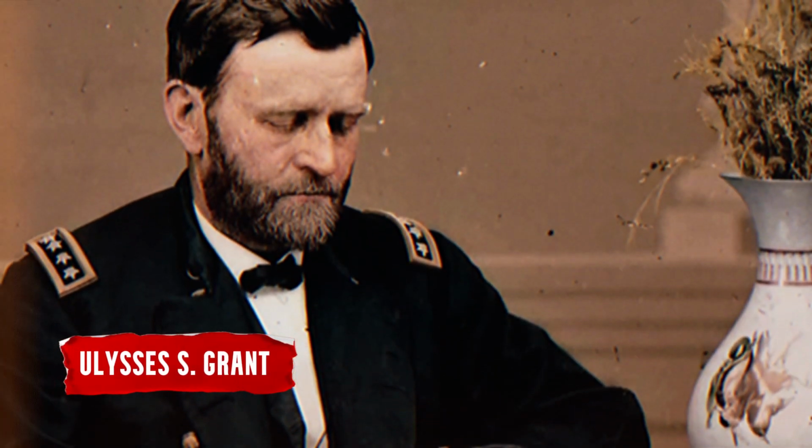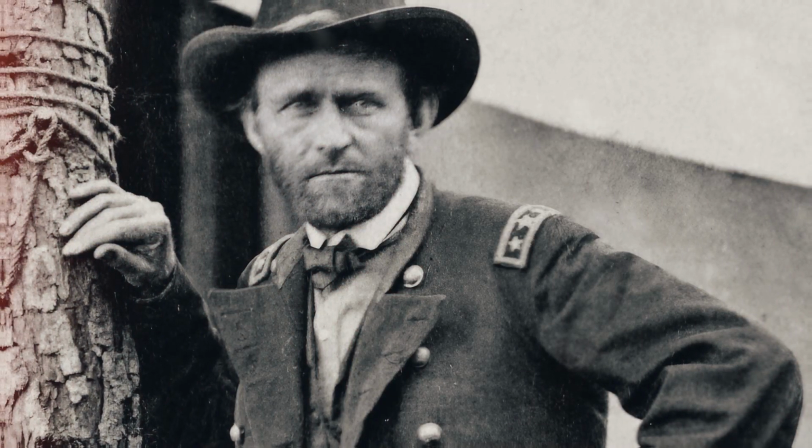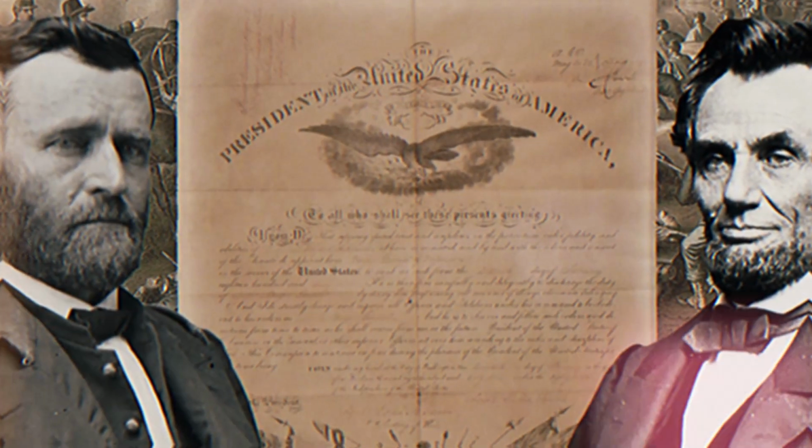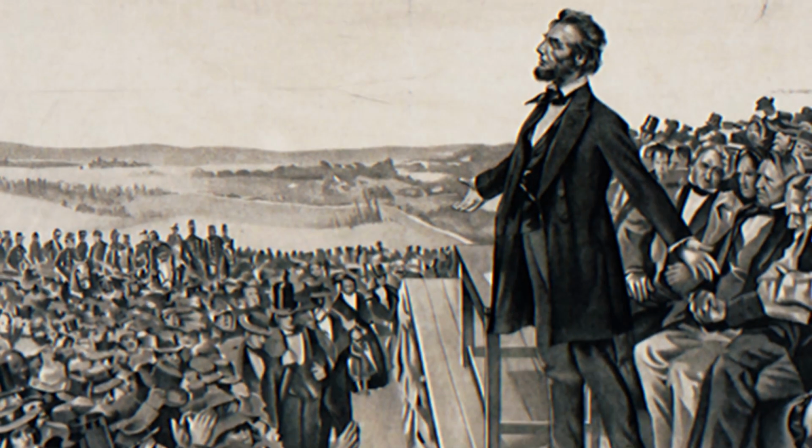His decision to promote Ulysses S. Grant following the latter's success in the Vicksburg campaign was pivotal. Grant's appointment and Lincoln's subsequent support for his strategies marked a turning point in the war.